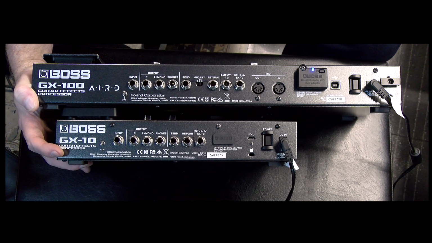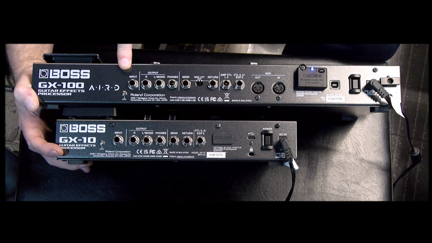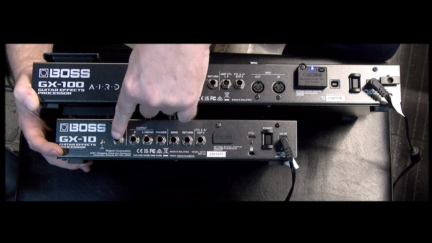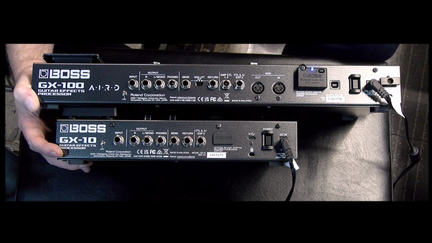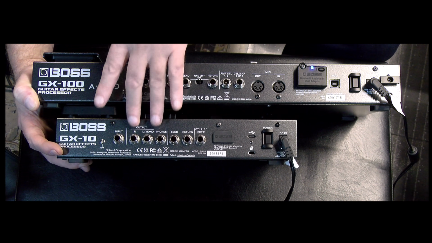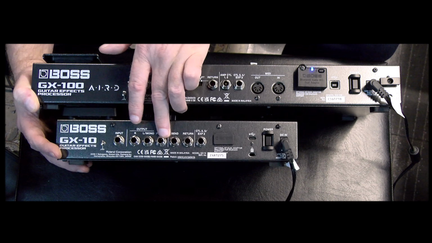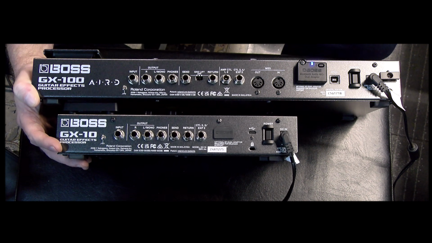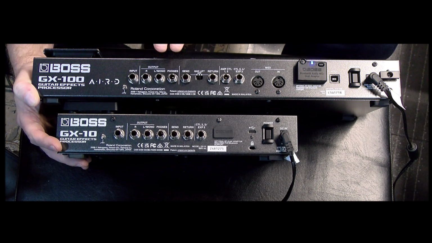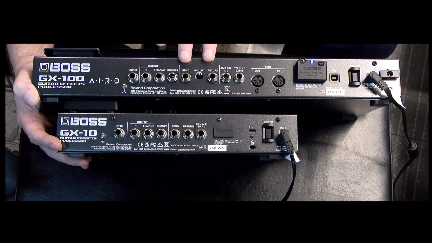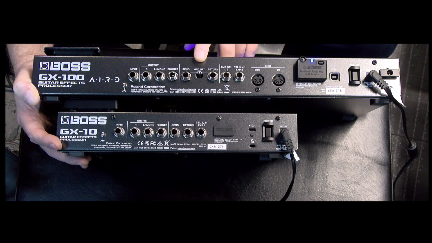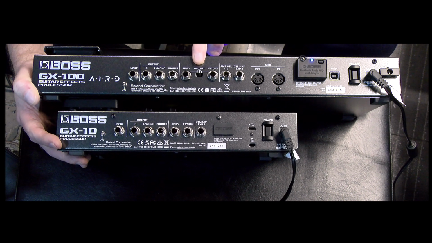For the GX100 and the GX10, you have a single guitar input, of course. Okay, you have stereo outputs, and you have 1/4-inch headphones. Very, very glad there's a 1/4-inch headphone in there, not some kind of mini headphone jack. All right, you have an effects loop for both of these, but the GX100 does have a ground lift. That's definitely a much more professional setup.